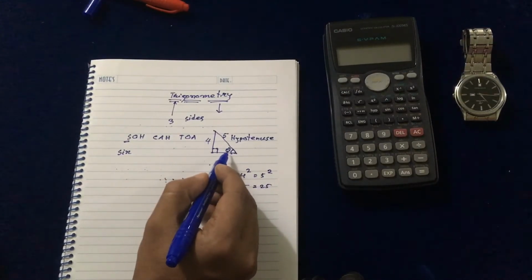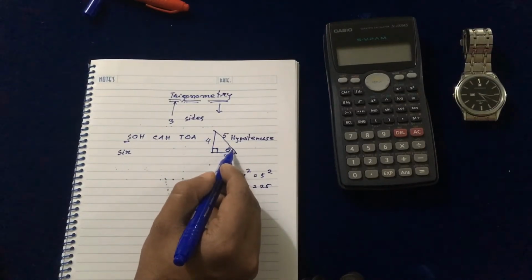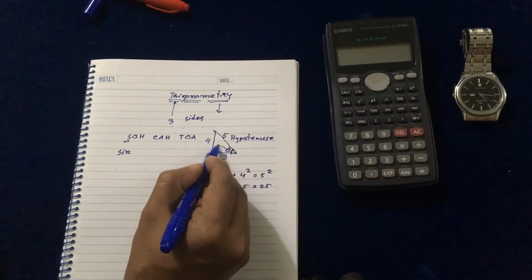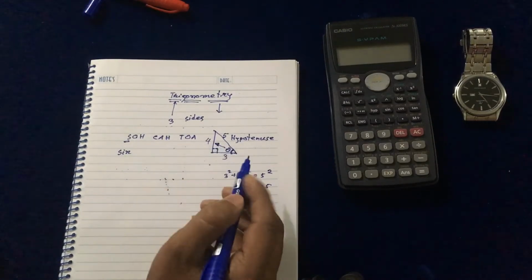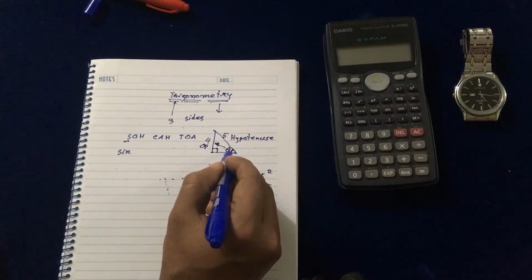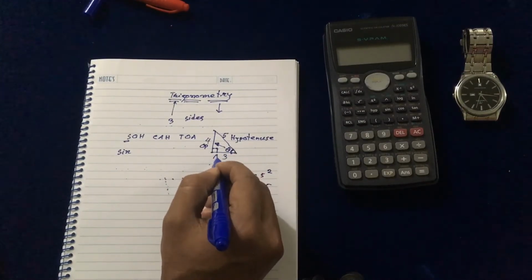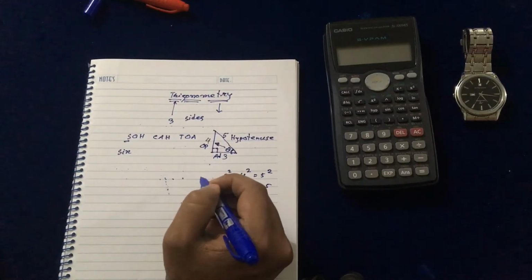So this side is the adjacent side, and this side is the opposite side. Why do they have these names? Because you have theta here, so the opposite of theta is this side. This is the reason why this side is the opposite side, and this side is adjacent to theta. That's why this side is adjacent.